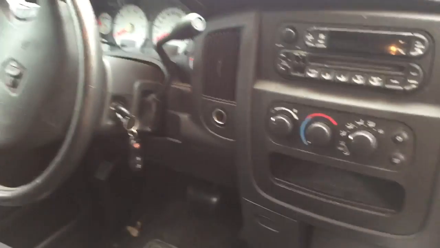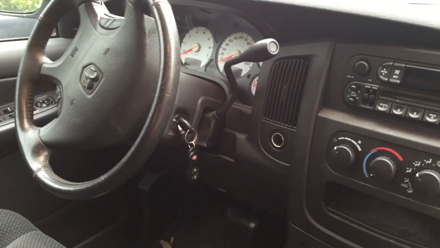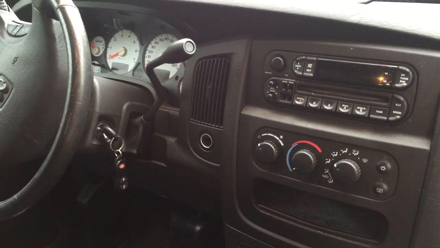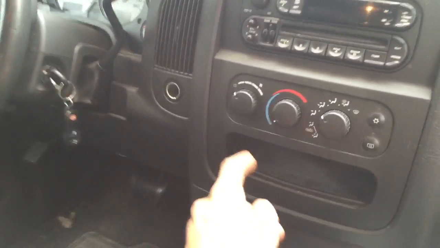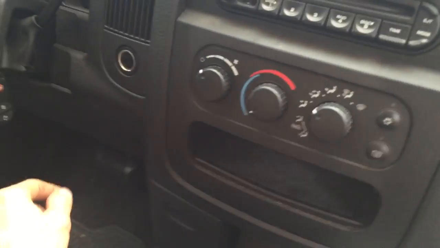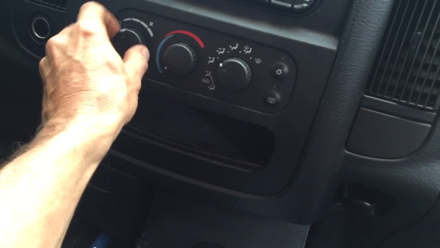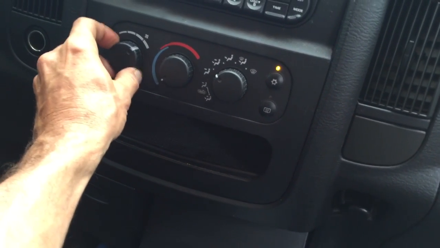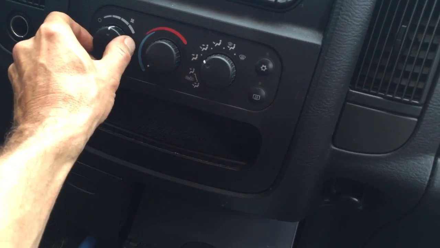Well, it's back to the 2002 Dodge Ram 1500 SLT. One last air conditioner problem is the blower switch, blower system. Turn the key on here. Basically, it only works on high speed, all quiet, no noise, no fan action.